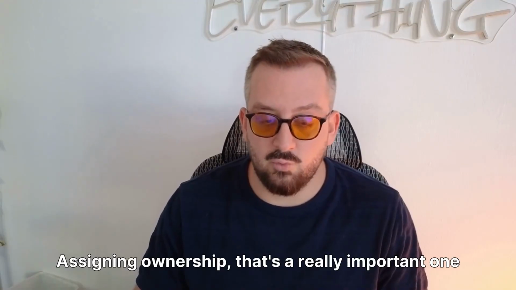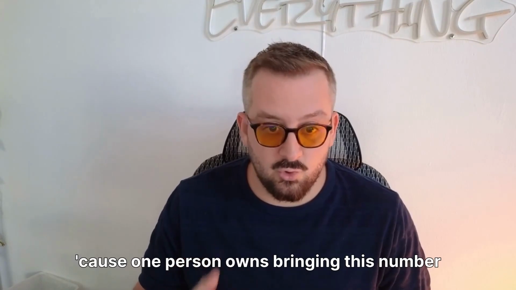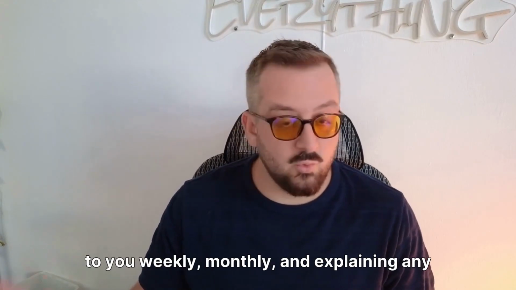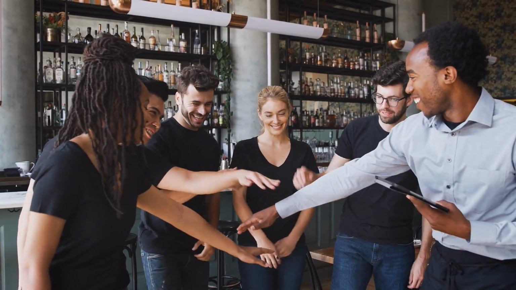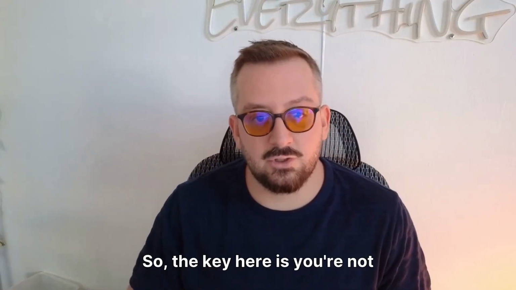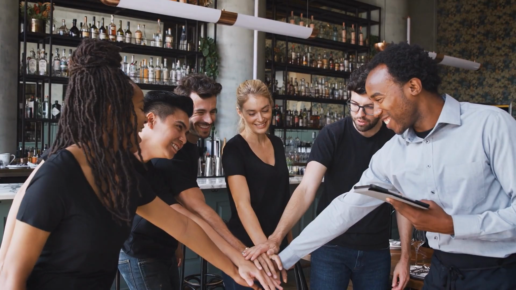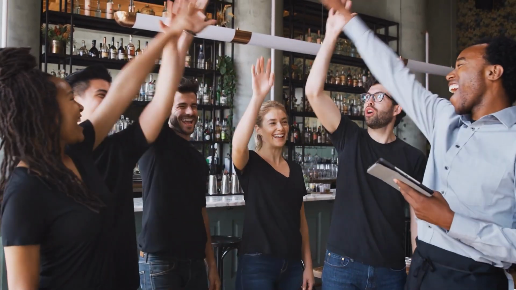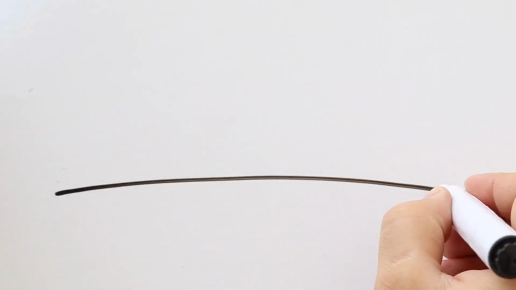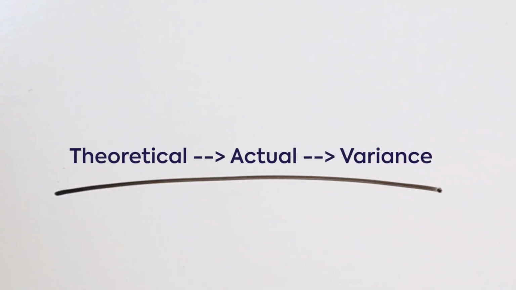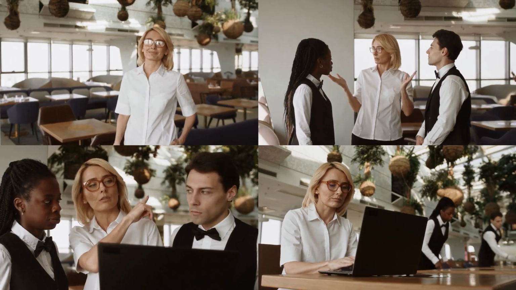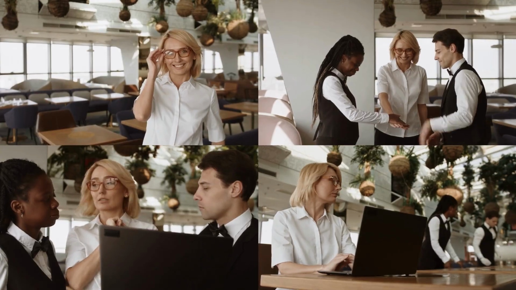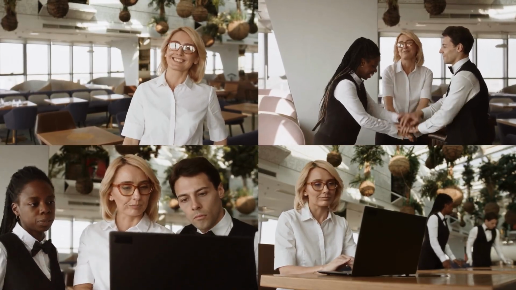Assigning ownership, that's a really important one, because one person owns bringing this number to you weekly, monthly, and explaining any big changes, right? So the key here is you're not really aiming for perfection. You're aiming for that consistent improvement. So theoretical, what it should cost, actual, what did it cost, the gap, where your money is leaking. So that's the number one thing that will tell you if your 12-day transformation is working.